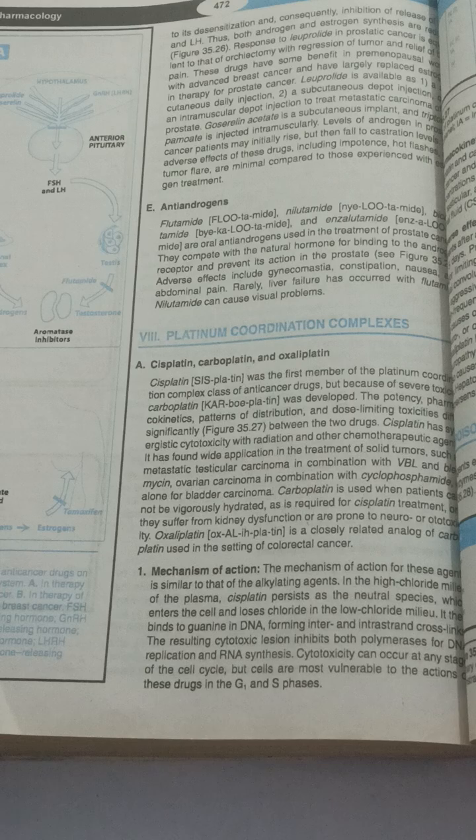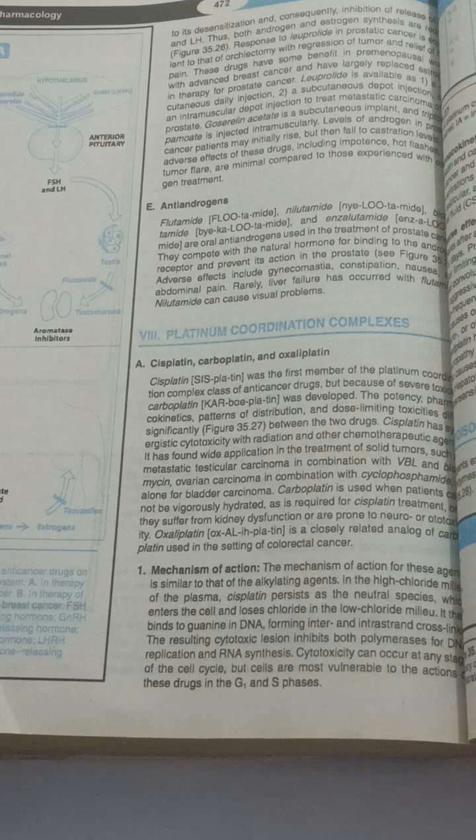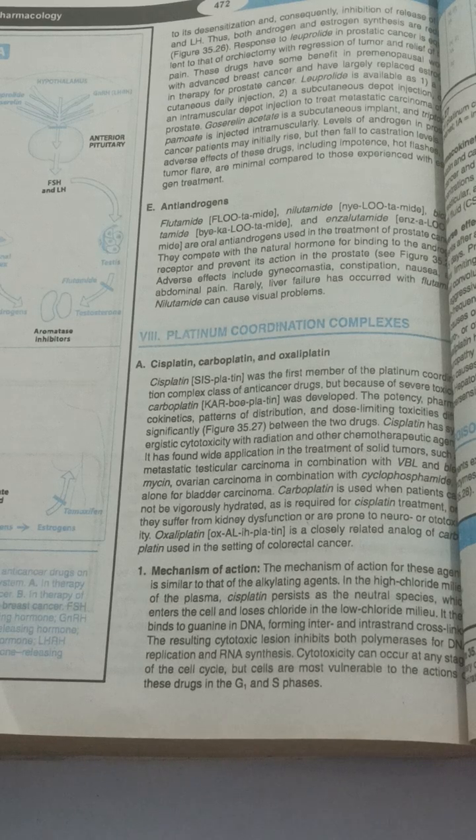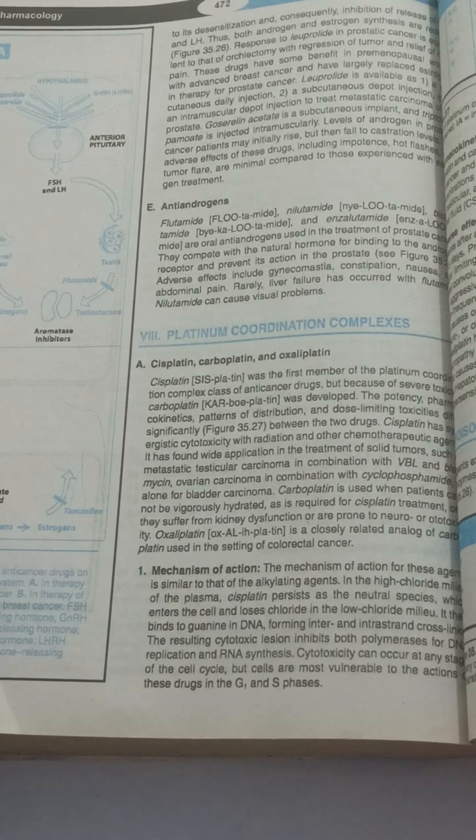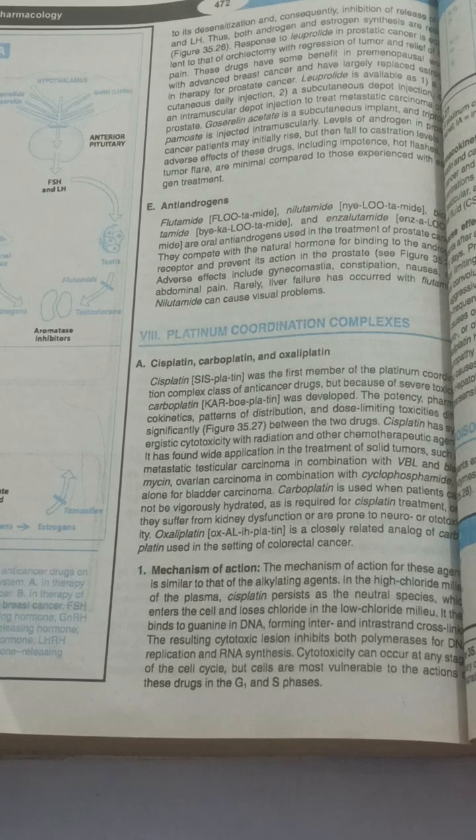Now they have given you the mechanism of action of them. Their mechanism is that in the plasma, where we have a high chloride environment, they remain neutral. So they are activated when they enter the cell. And why do they remain neutral in plasma? Because of the high chloride environment at that site.